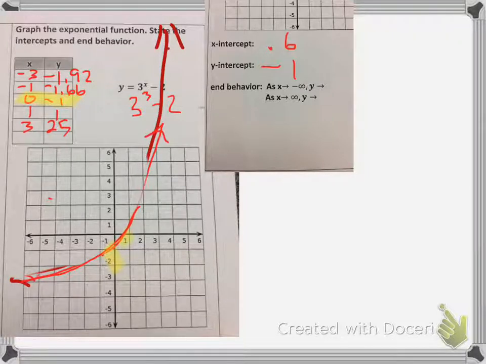The last thing we're going to check is end behavior. So this end behavior says to look as your x's are going to negative infinity. So that's this direction. When I'm looking this direction at my graph, where are my y values going? Well, my y values are going down. So those are going to be going towards negative infinity.